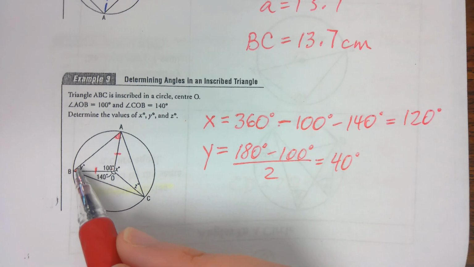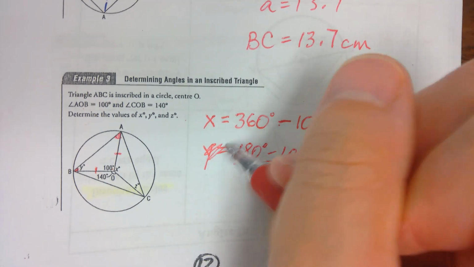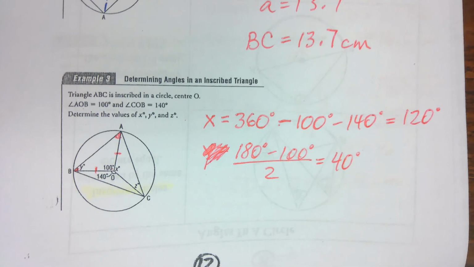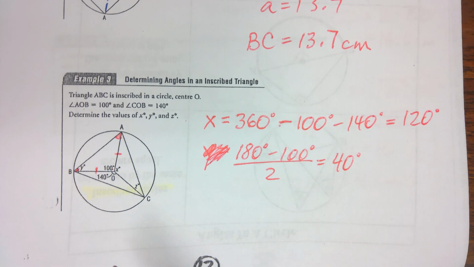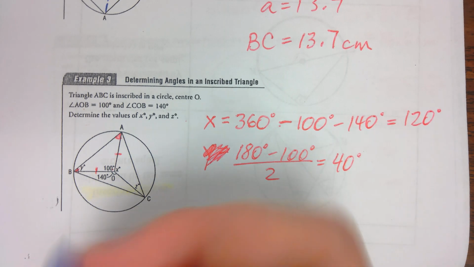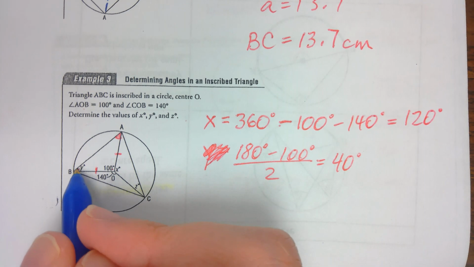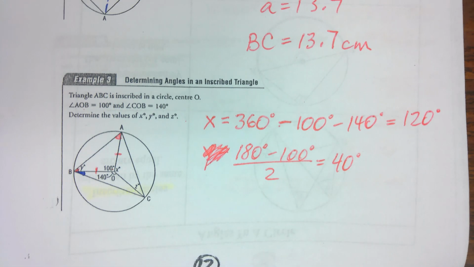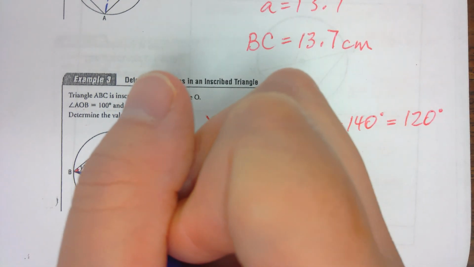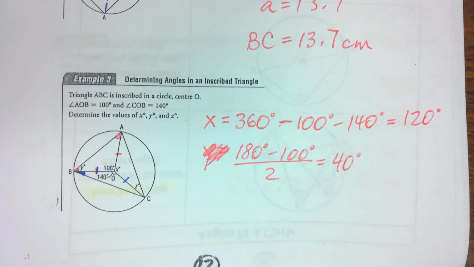But is Y 40 degrees? Is the whole angle Y 40? Is that your final answer? No, because we still have to determine the rest. That was only part of the angle Y. You still have this other part of the angle Y. So you do exactly the same thing, because I know this is also another isosceles triangle.